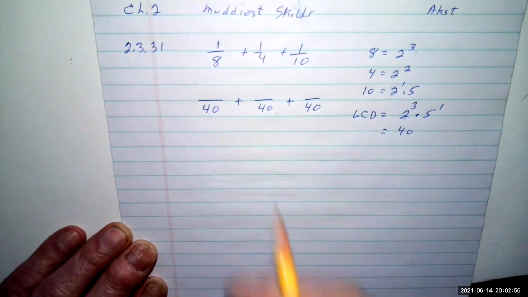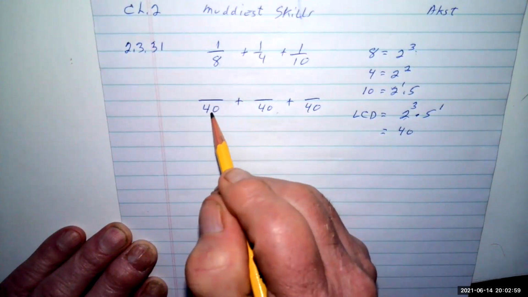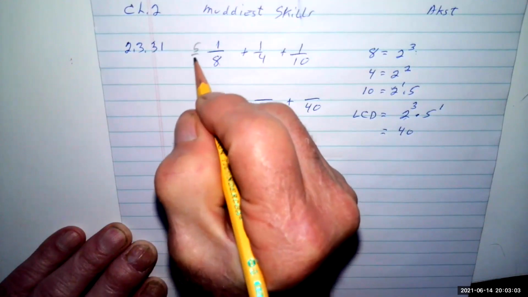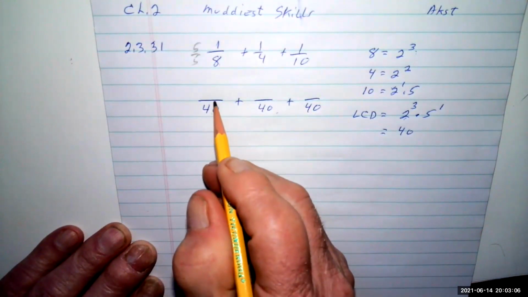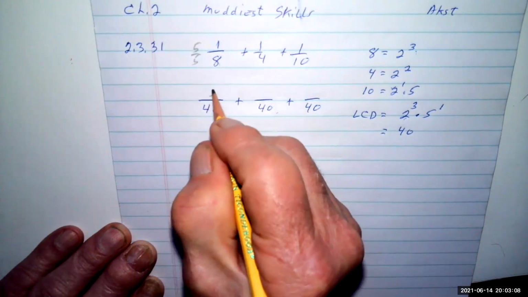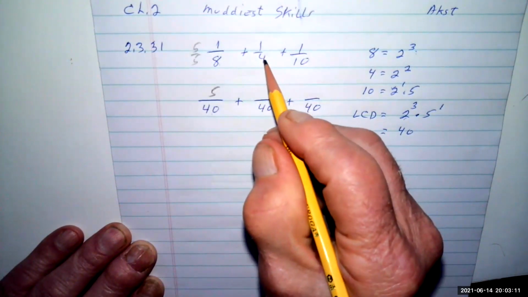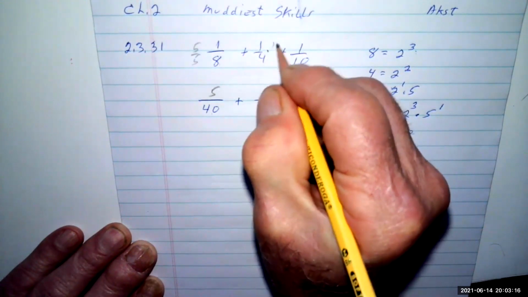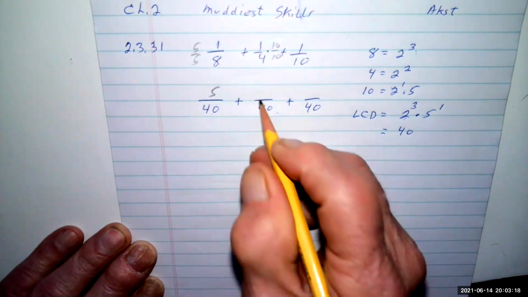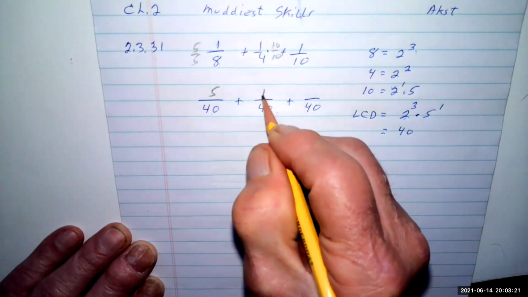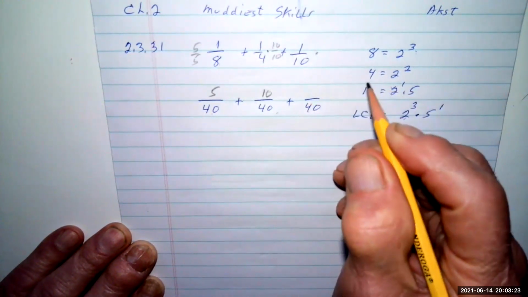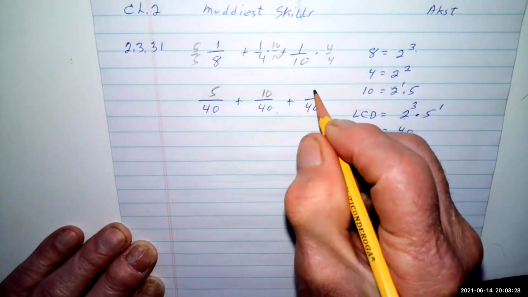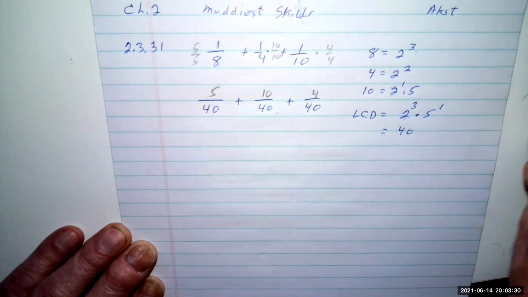Well, what times this denominator gives me 40? It would be 5. So we're going to multiply by one factor, 5 over 5. Therefore, the modified numerator becomes just 5. What times 4 gives me 40? That would be 10. So the one factor is 10 over 10. So the modified numerator would be 10. And this fraction multiplied by one factor would be 4 over 4. And the modified numerator would be 4.